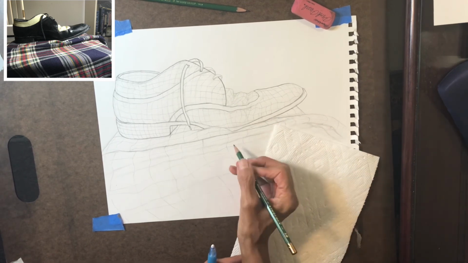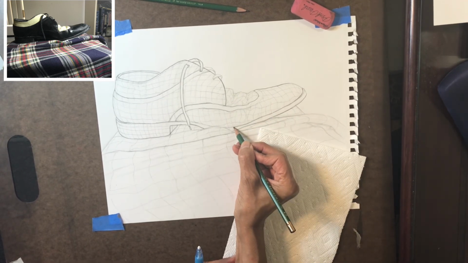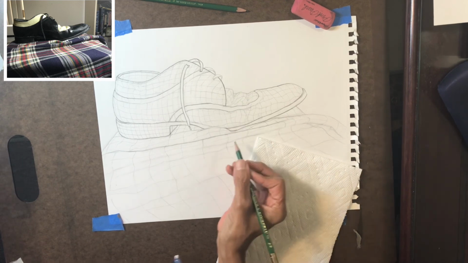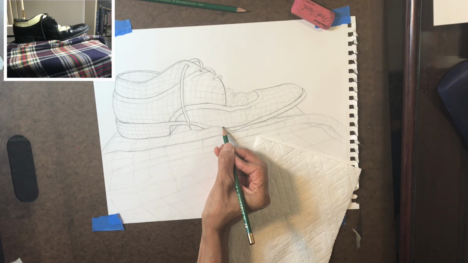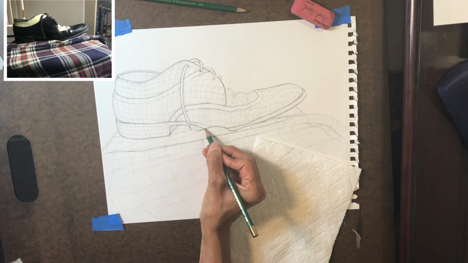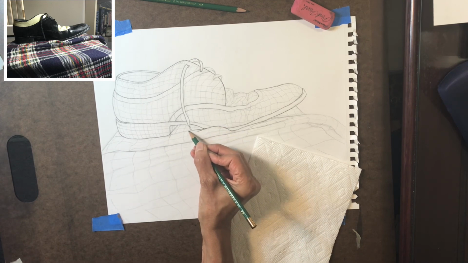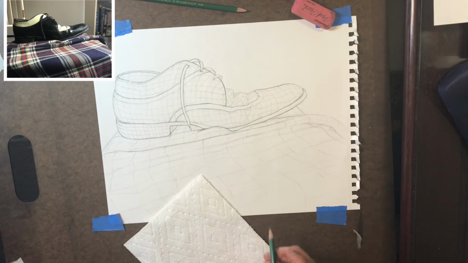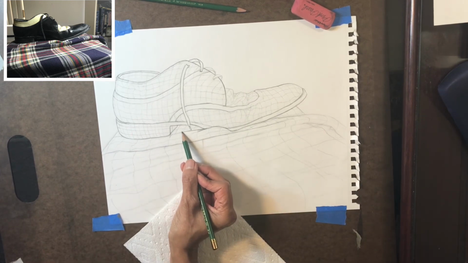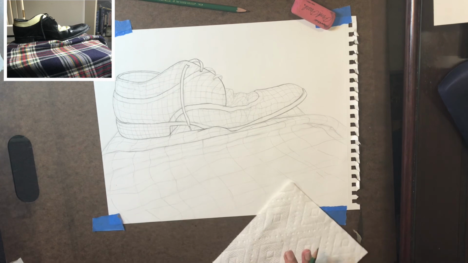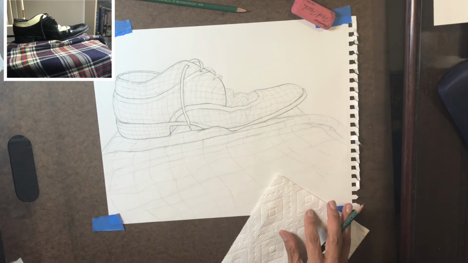Again, give this the same visual priority as those other hard edge lines. Put this here to describe the relationship in space there, and just taper that out and let the contour lines do the rest of that work.